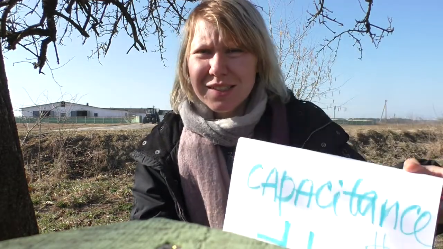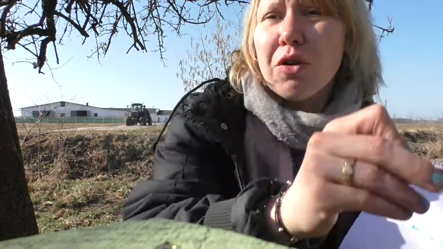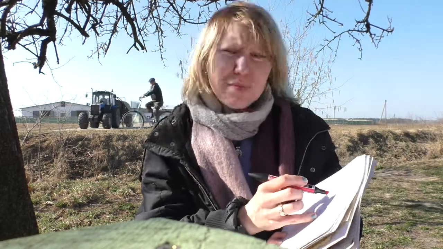And capacitance. Yes, capacitance is a property of a capacitor which shows how much charge a capacitor can store per volt you need. Yes, I'm living near the farm, so you can see a lot of tractors riding around. But don't worry.